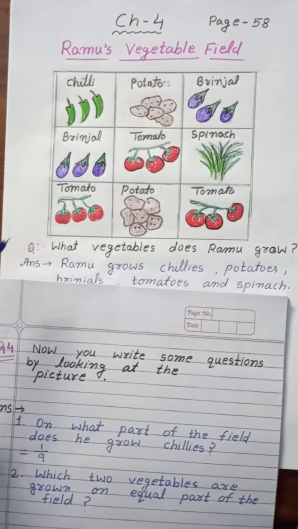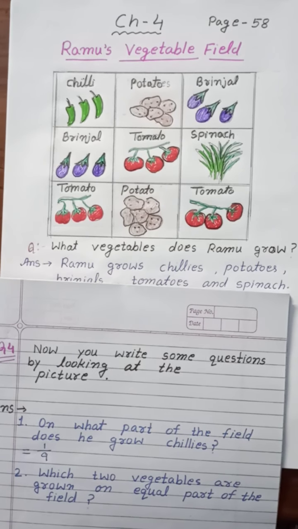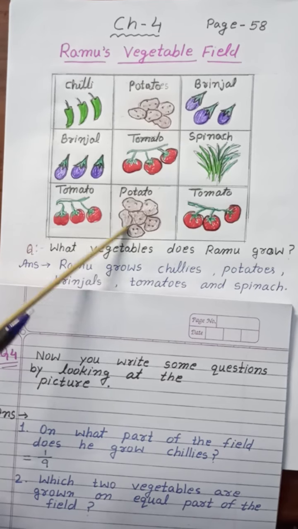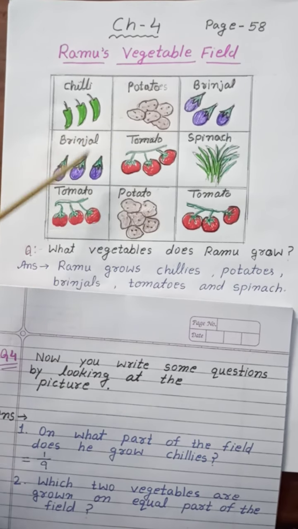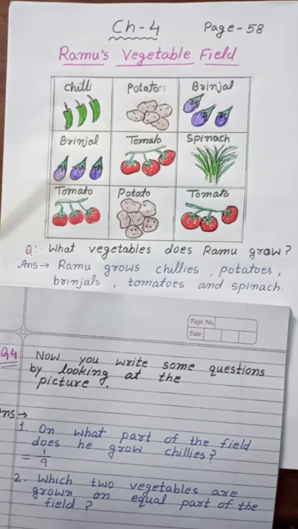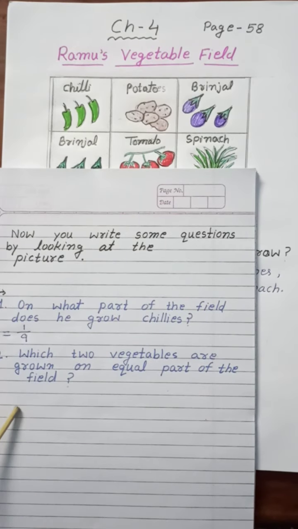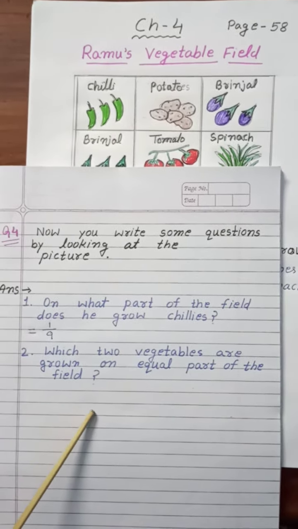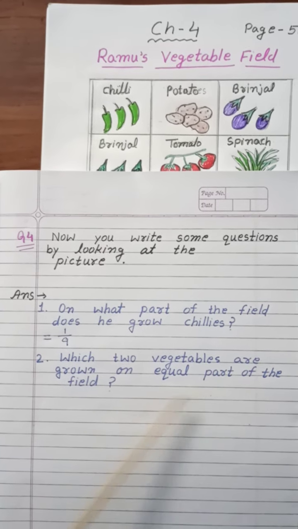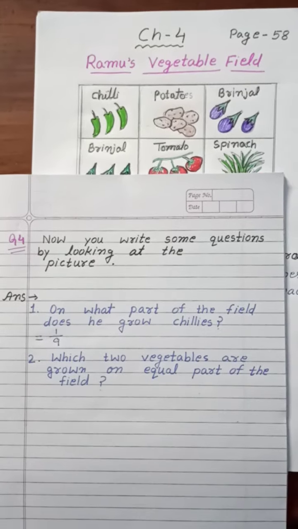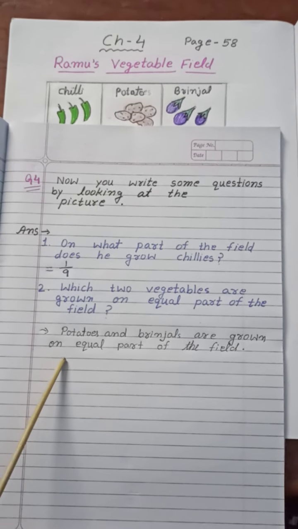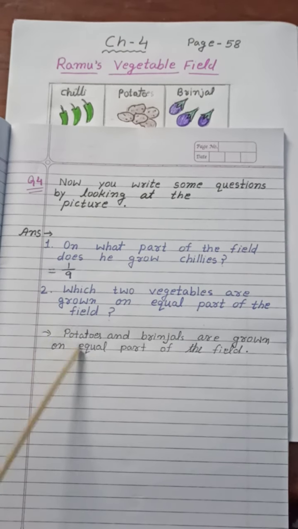Now the next question is, which 2 vegetables are grown on equal parts of the field? So children, very easy question. So which 2 vegetables? First you can see potatoes and the other one is brinjal. So we can write the names here. Potatoes and brinjals are grown on equal parts of the field. So children, this way you can write answers with questions.